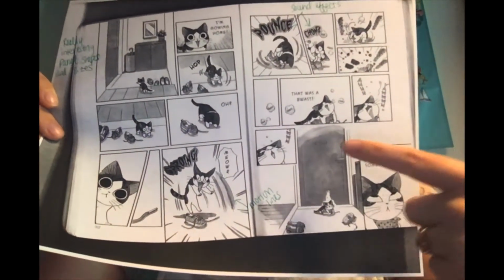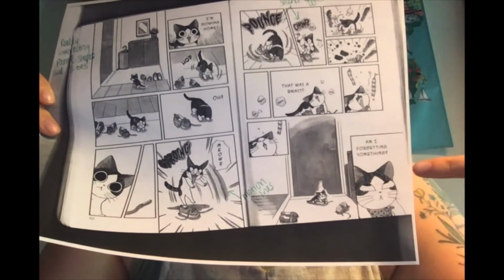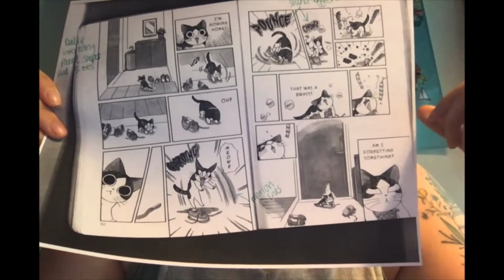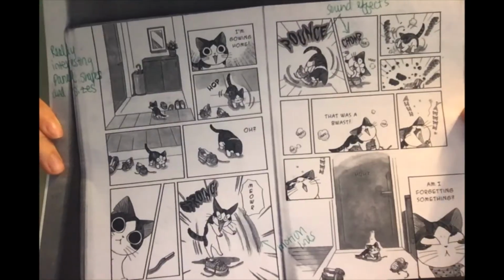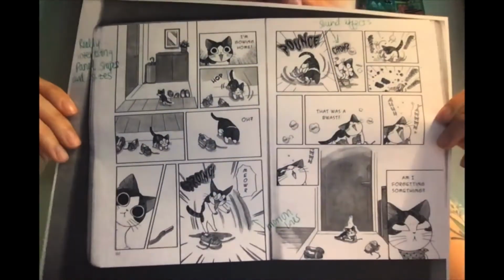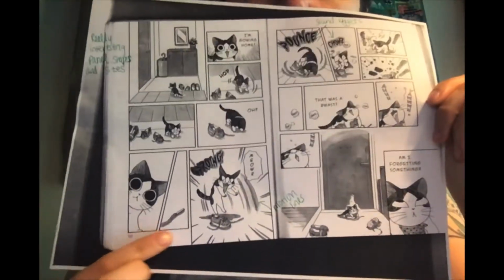And then you come down here and you can see there's a bigger panel in the background behind these two panels, kind of giving you an idea of what's happening overall, whereas these are very close up. Konami Kanata did some really interesting things with her panel shapes and sizes, like this one.